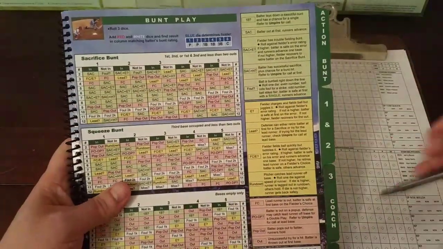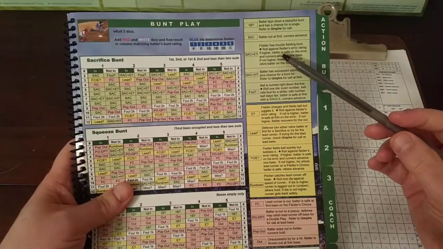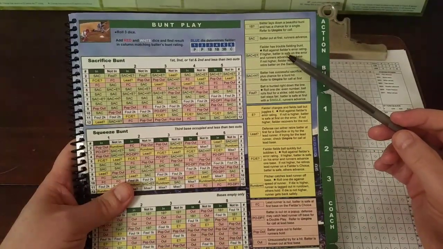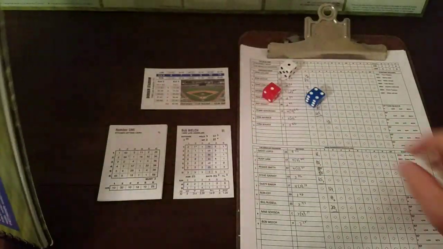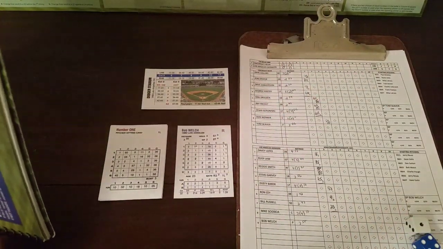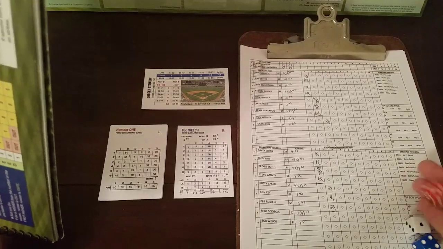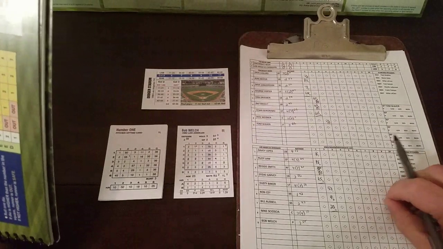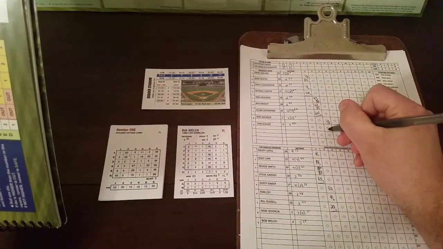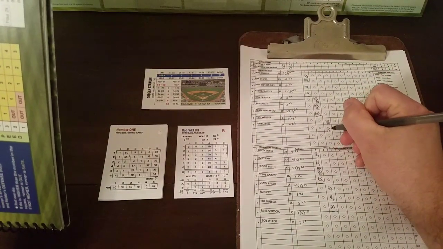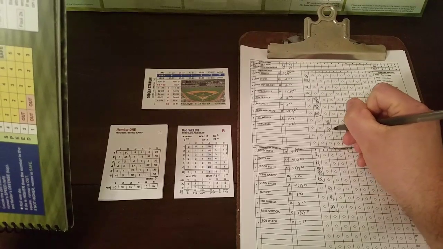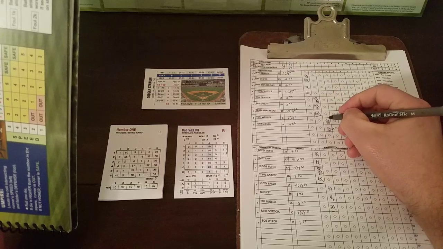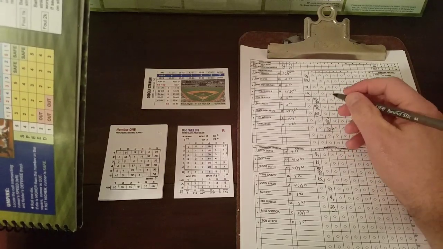So what this says to do is roll 1 D6. If it's 4, 5, or 6, it'll be an error. 1, 2, and 3, he will make the play. So 4, 5, or 6, and we got an E3 on Garvey. And we do, it's a 6. So it's an E3 on Garvey. So give Seaver credit for the sacrifice. He gets the sacrifice hit plus an E3. So he does get credit for the sacrifice, and then there's an error that moves Warner to second base.